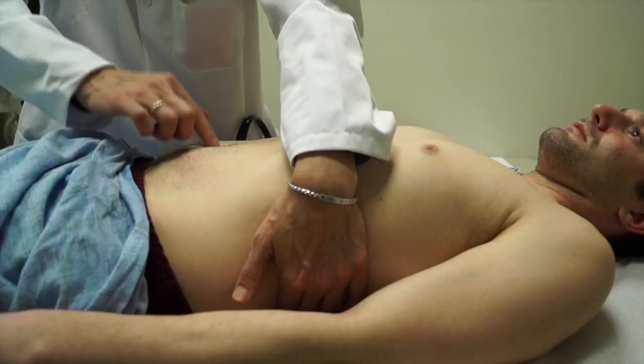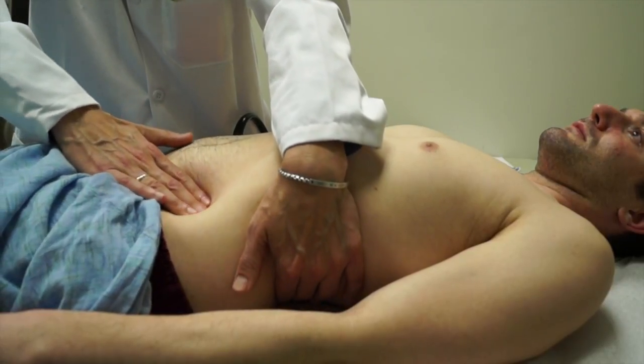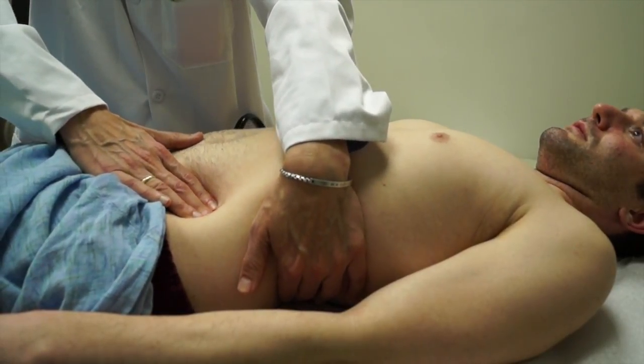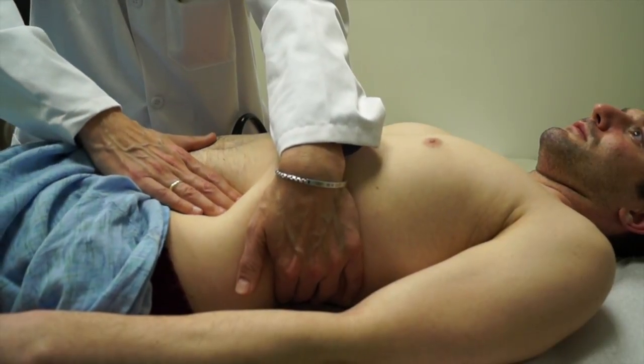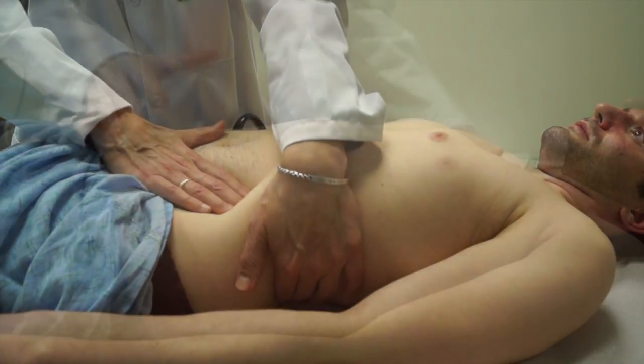So again, you need to start in the left. Here's the umbilicus, the left lower quadrant, deep breath. Make sure you start here, because if the spleen is massively enlarged, you'll be below it.